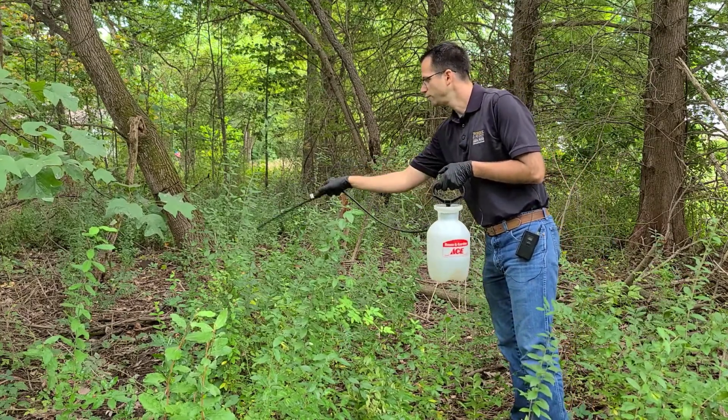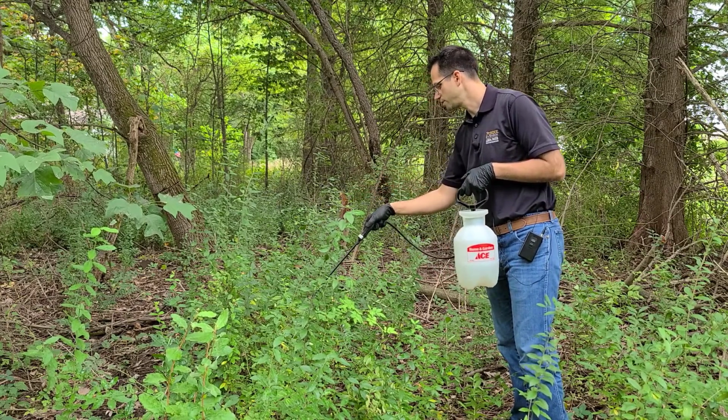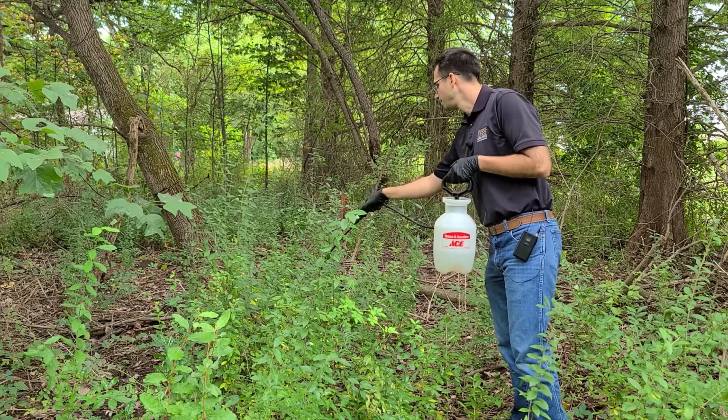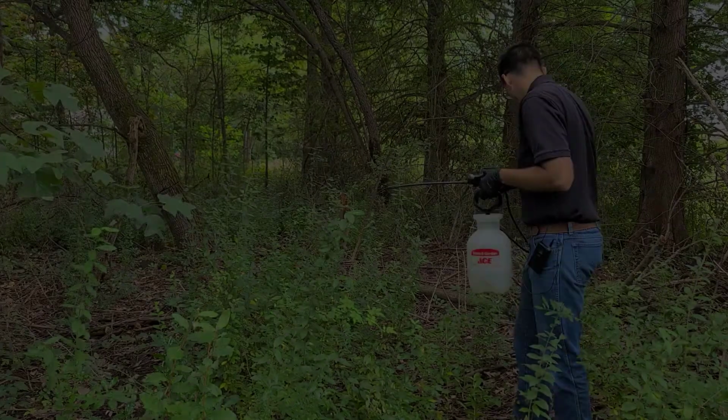And with this glyphosate, it's going to take about a week before we start seeing the effects. So it'll start turning yellow in about a week there.